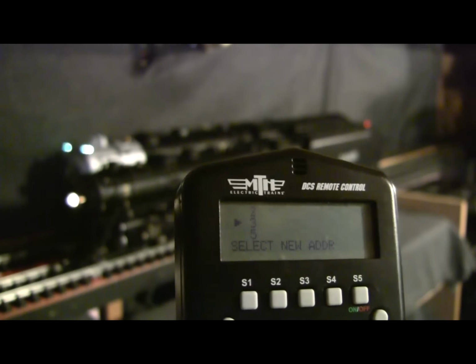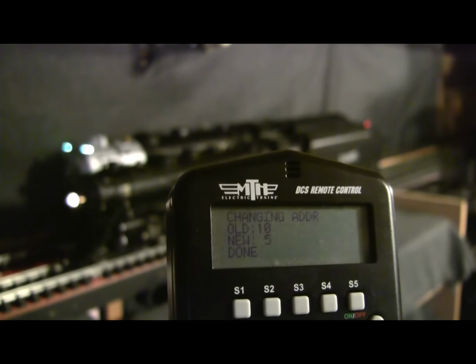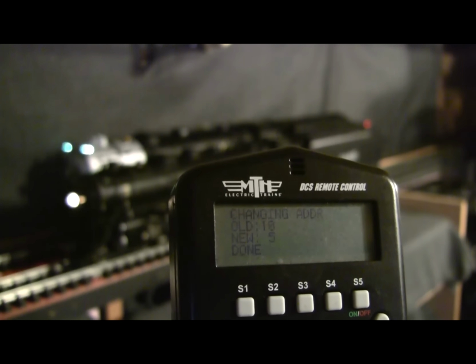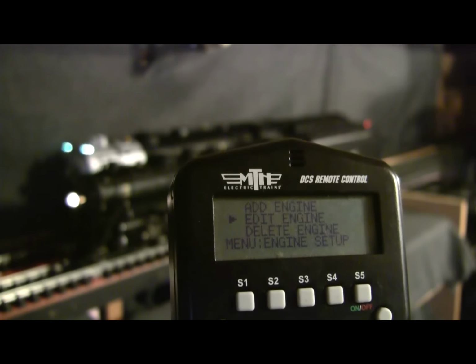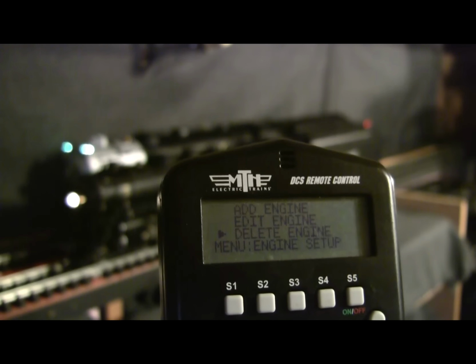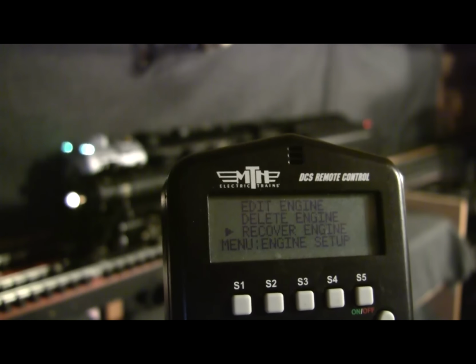So say, for instance, you wanted the engine to be assigned to item 5. You can change its address. You can also change its name through there. And you can also delete an engine from the remote if you need to.